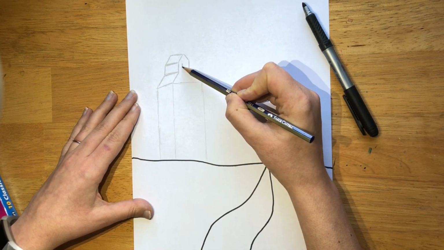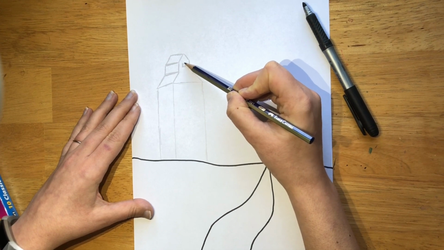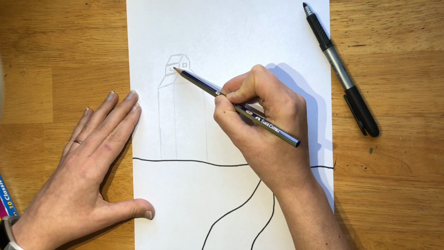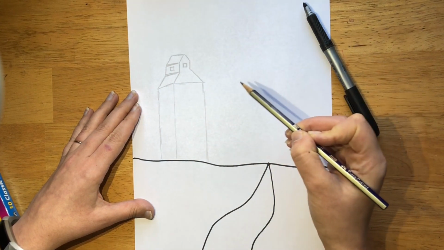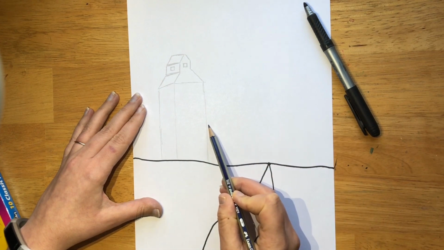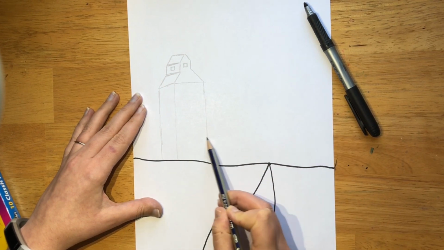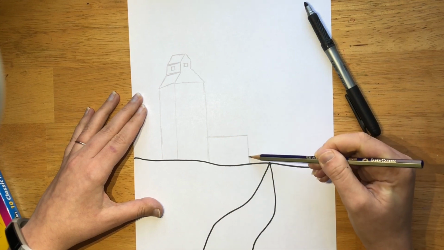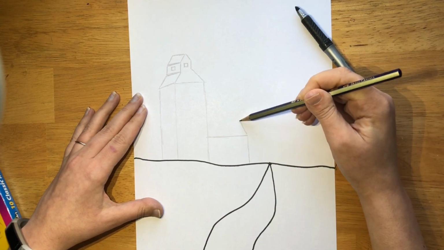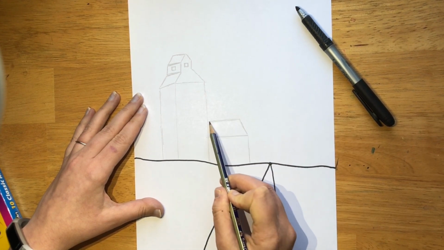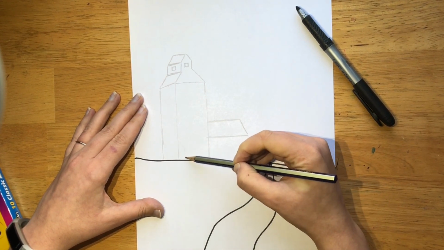Put a little window. I'm thinking about like a farm. Maybe this is out in a field. And this is why I'm doing it in pencil first. I didn't want to make a mistake. Maybe there's a building coming off to the side. So again, we do another rectangle. And the roof goes up. And we don't see all of it because it butts up against this side of the building.